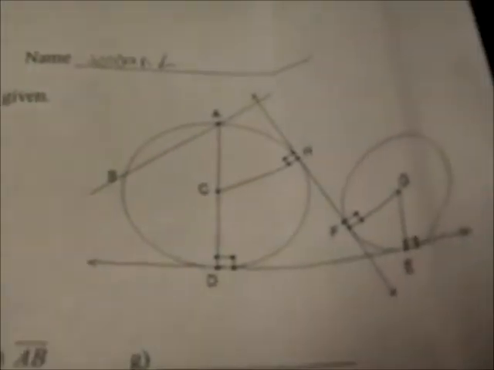A chord is any line that goes through a circle with 2 points at the end on each circle that intersects it. For E, we are to find C, which is the center point of a circle. For F, we are to find AD. AD is the diameter of one of the circles. And G, we are to find AB, which is a secant.